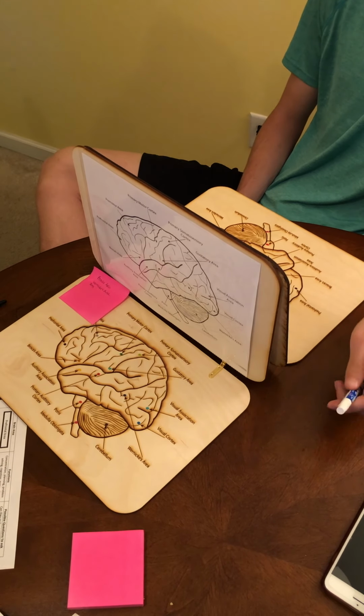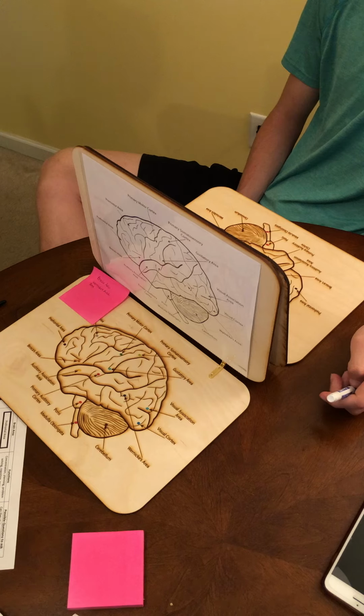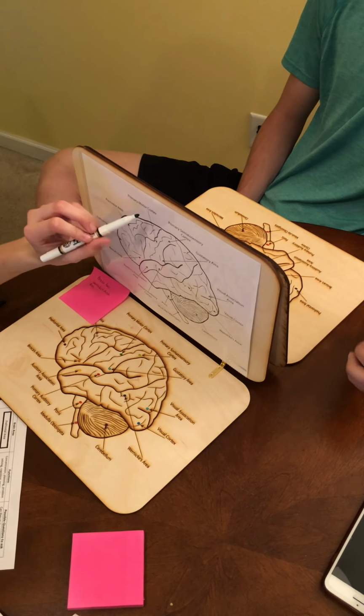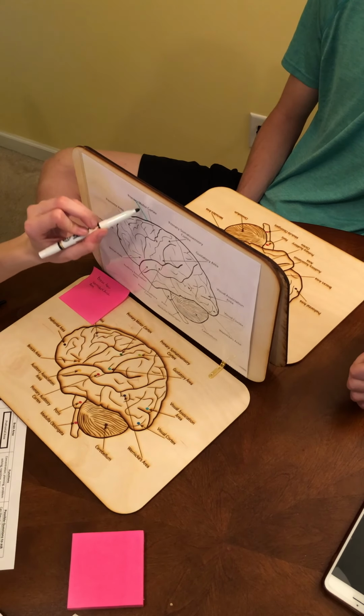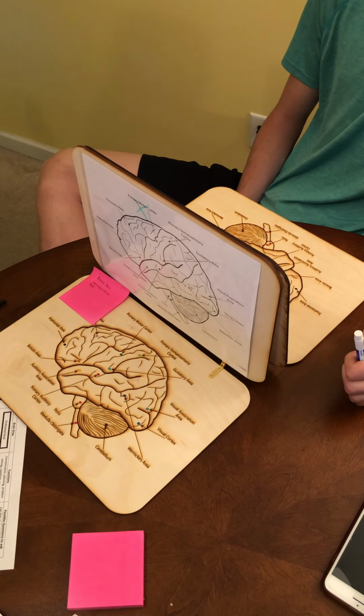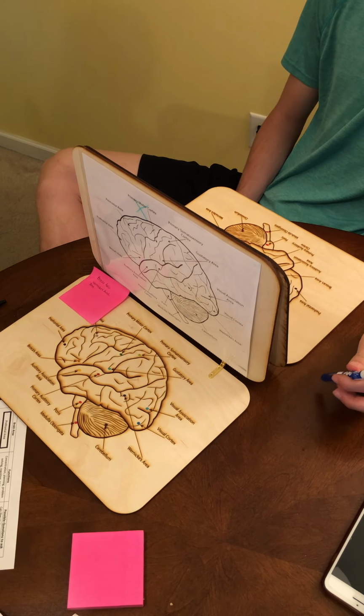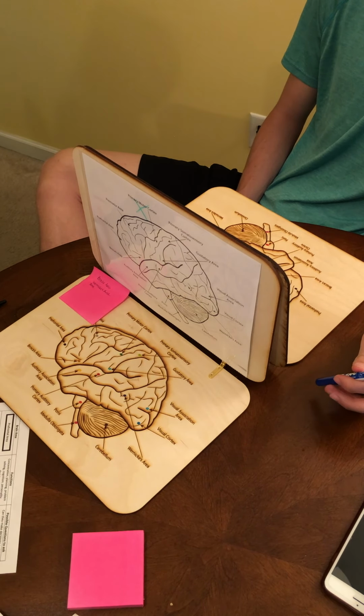Can your patient make general movements of their arms and legs? Yes, they can. The primary motor cortex was not affected. So I would proceed to cross out primary motor cortex on my sheet, demonstrating that that is not the correct answer. Is your person able to taste?